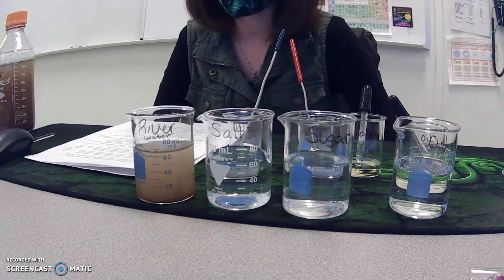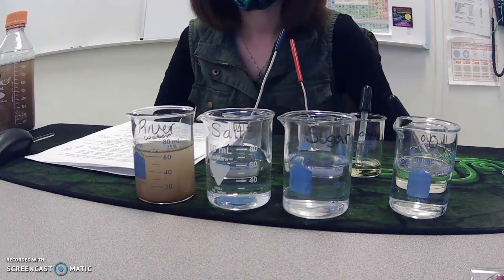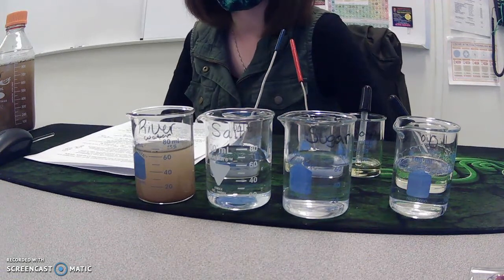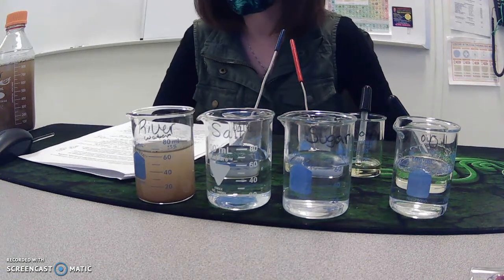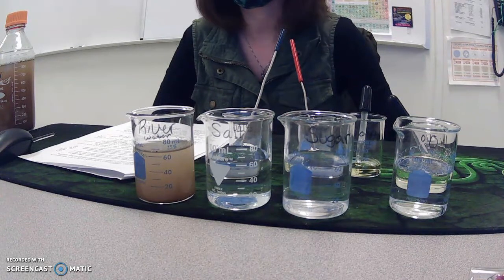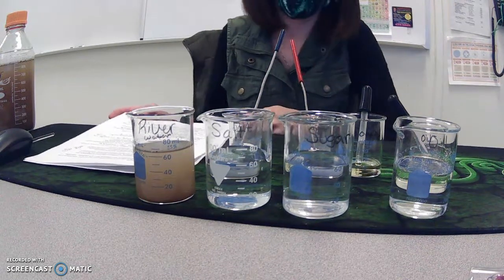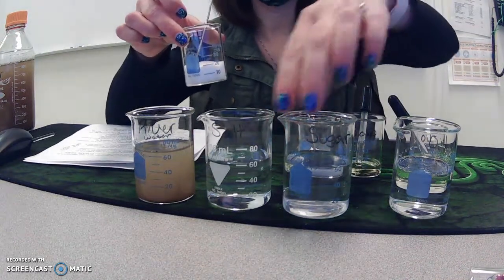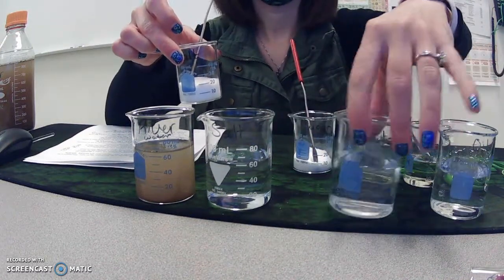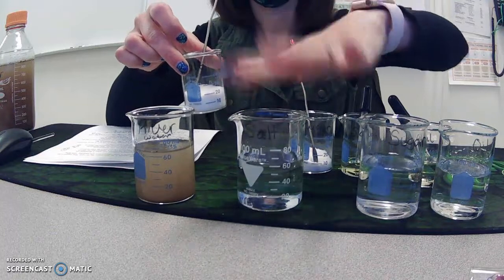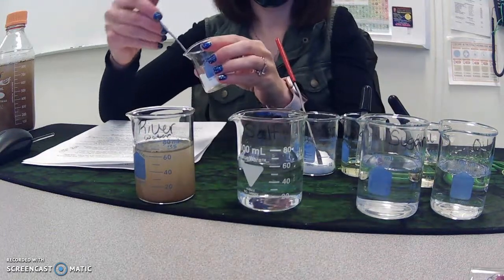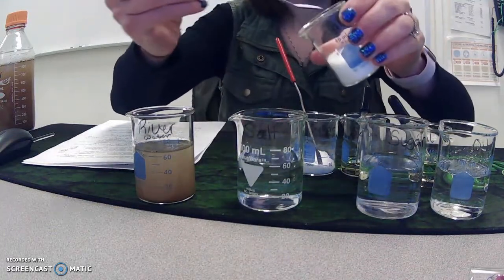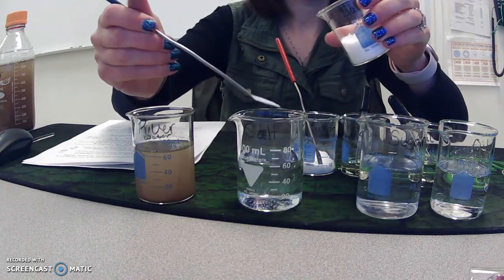Next, we're going to test an ionic compound. Add a scoop of sodium chloride to the third beaker and stir the water. What happens to the salt? Is the salt soluble or insoluble in water? So here we have our salt. We're going to add our salt to our third beaker of water. Going to add a scoop of salt.